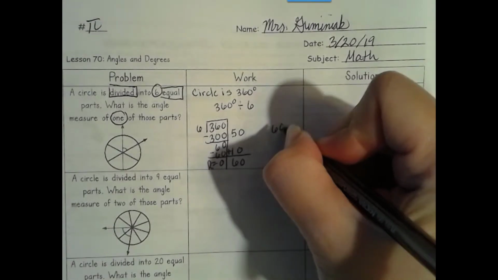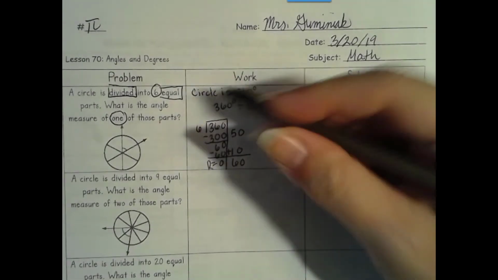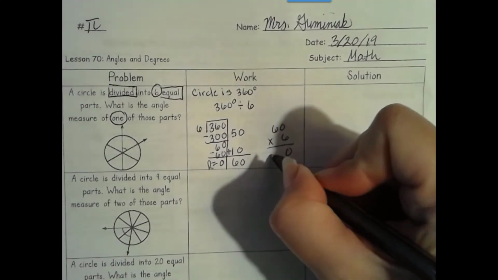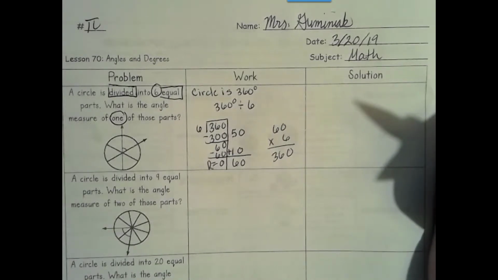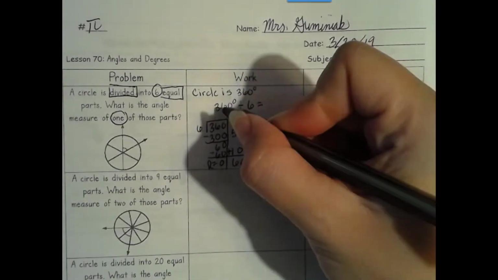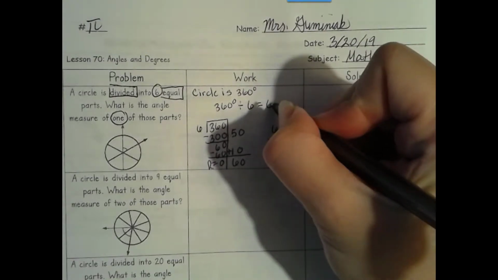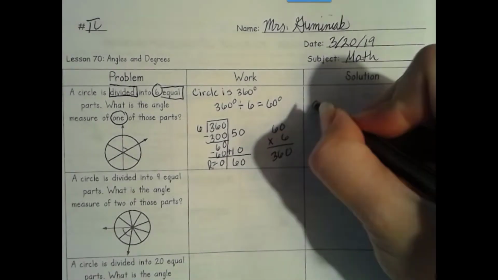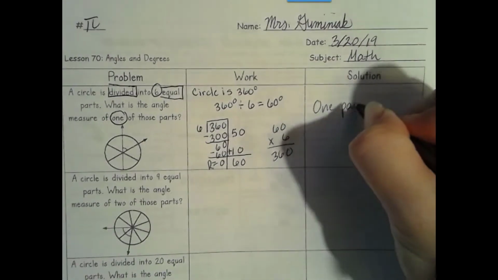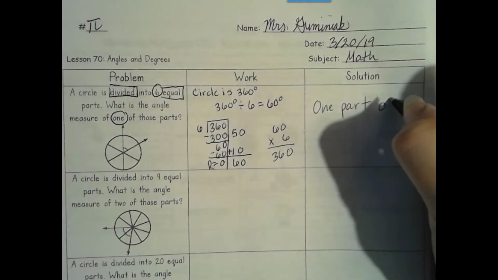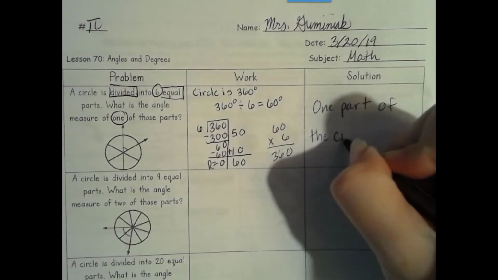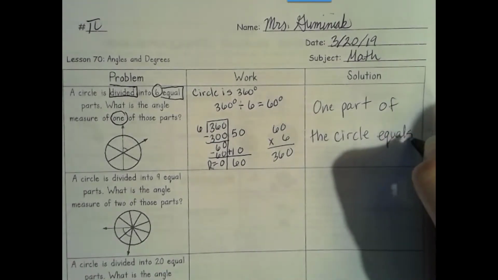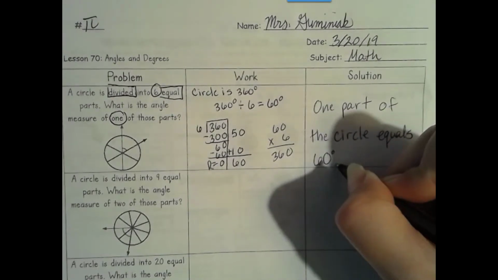I do like to check to make sure. So I do my divisor times my quotient plus my remainder. 6 groups of 0 is 0. 6 groups of 6 is 36. So that means that 360 degrees divided into 6 equal groups is 60 degrees each. One part of the circle equals 60 degrees.